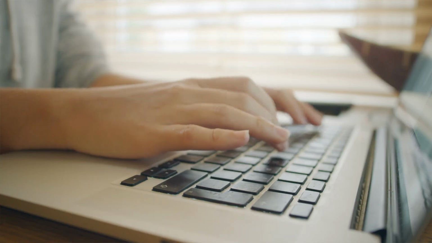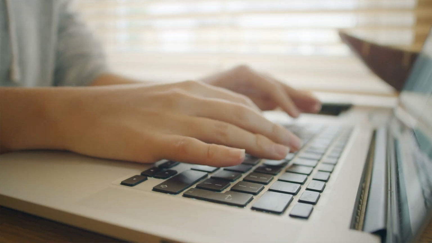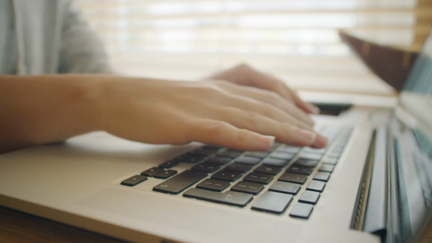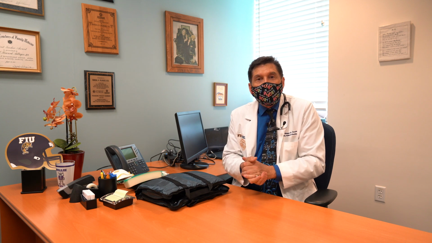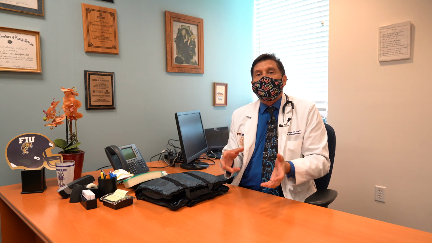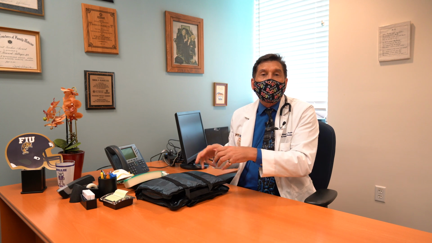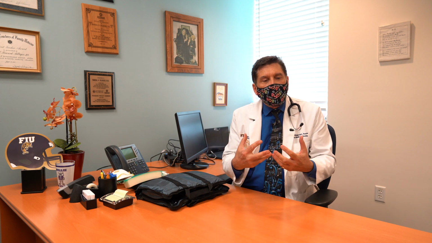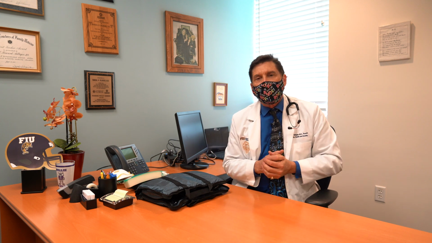I may have my laptop right here while we're talking, so I don't turn my back on the patient while I'm documenting in the chart. One of the biggest complaints when electronic medical records started from patients was the doctor never faced me. The doctor was always typing with his back to me. It's important for us to keep eye contact with our patient.